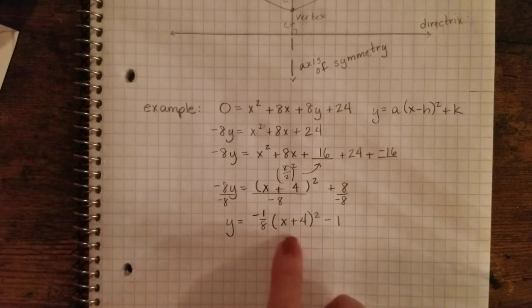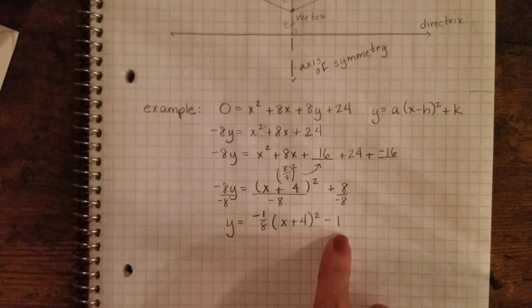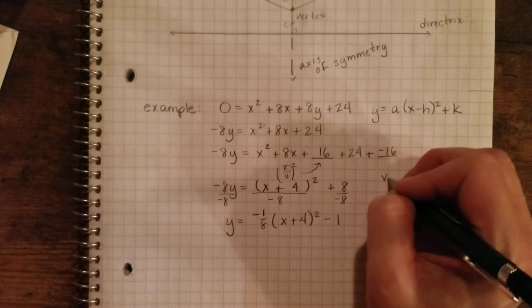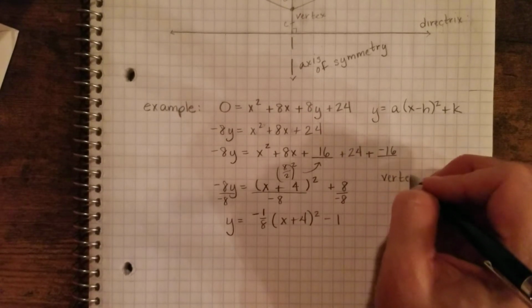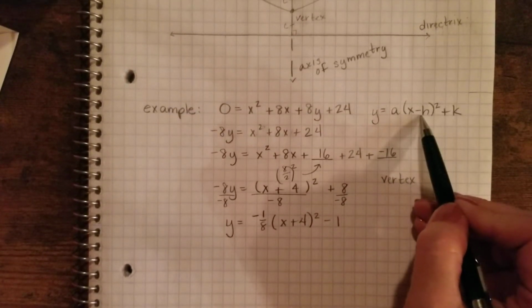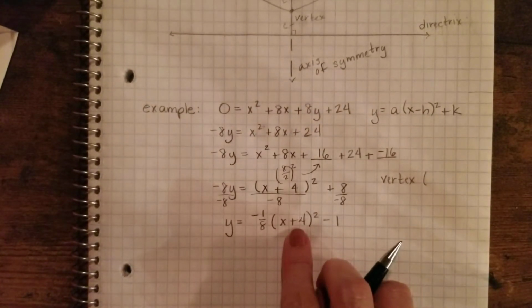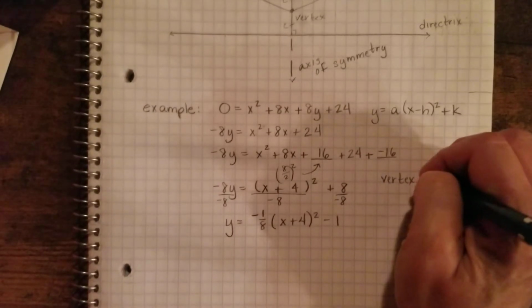Now we're going to be able to find all of the pieces of the parabola from this equation. We know the vertex is the opposite of h and k. So we have negative 4, negative 1.